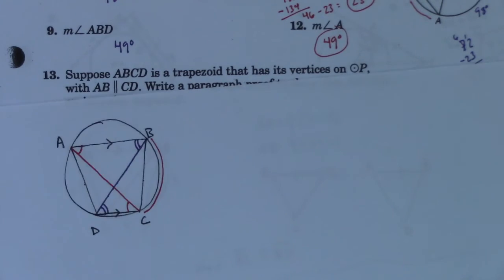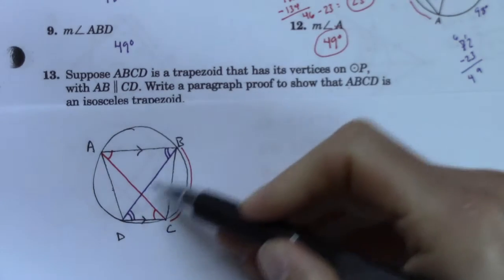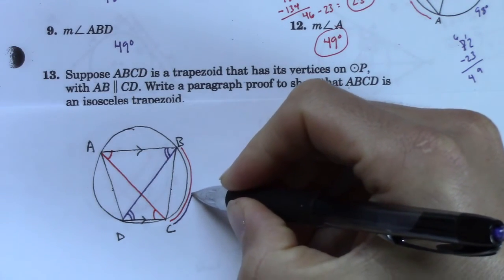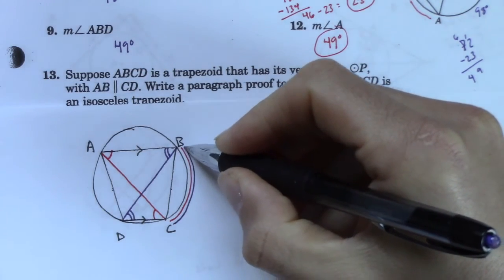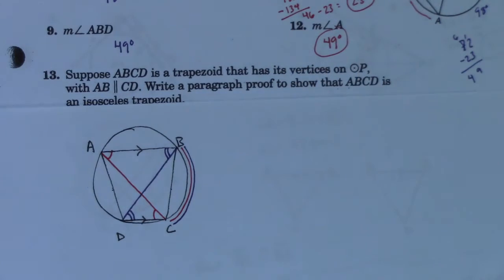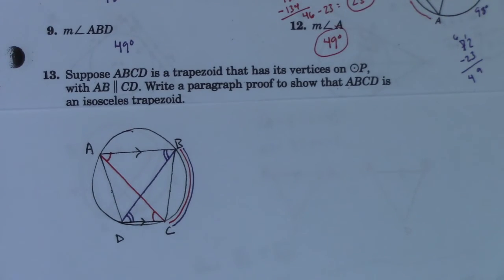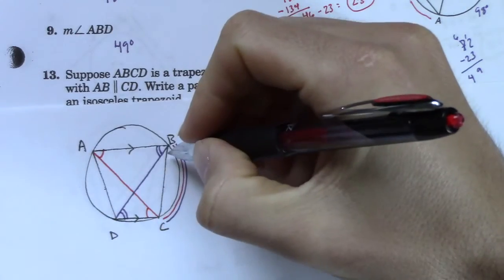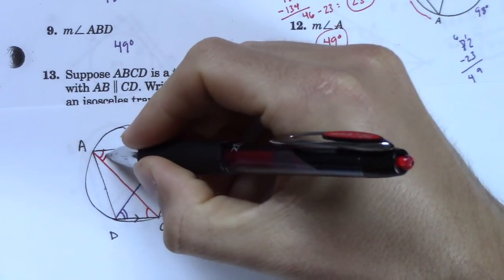And I can do the same thing with BDC, which has the same arc as its intercepted arc. And if we know that inscribed angles are half of their intercepted arc, well then two angles that share the same arc must be the same value, which means you get to say that angle BDC is the same as BAC.